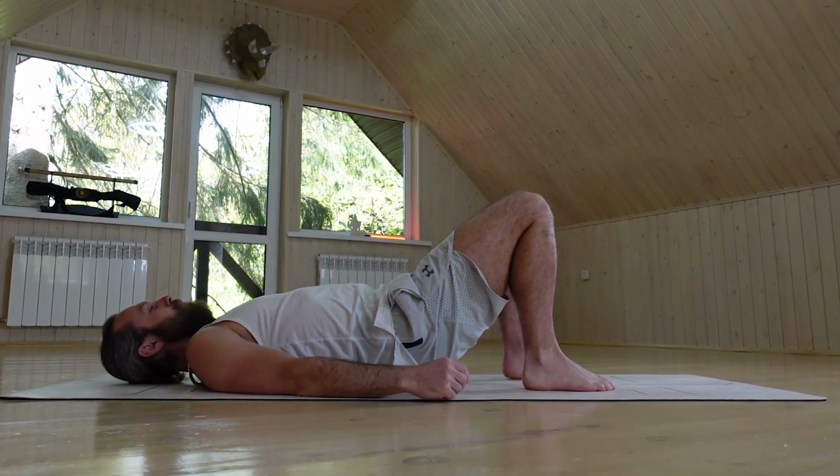After performing any of the myofascial release techniques described above, proceed to stretch the gluteus maximus muscle.